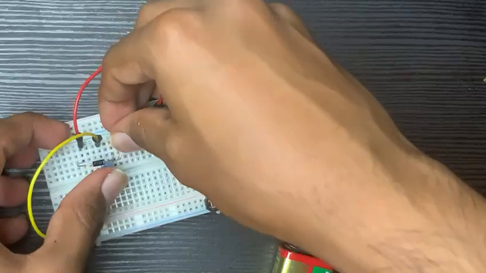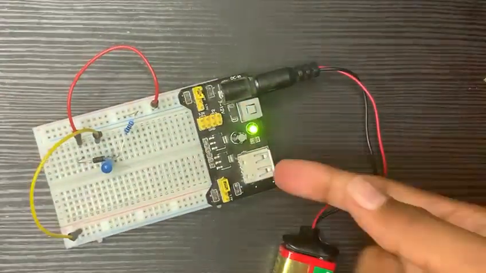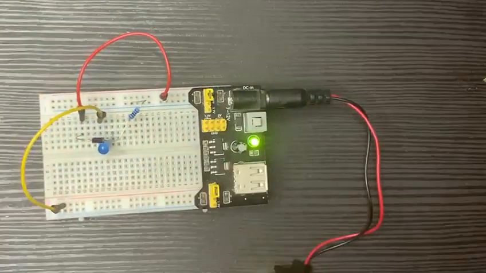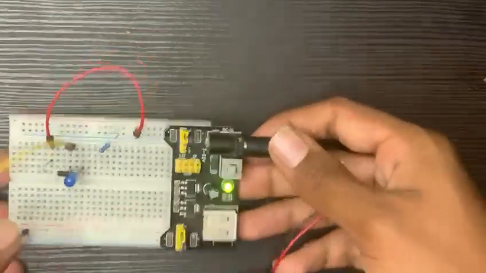So let's see what happens now. Now the battery is on, but the current doesn't actually flow through, and the LED is off, as you can see. So this is the basics of diodes.